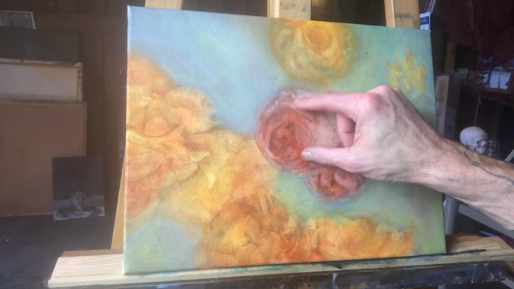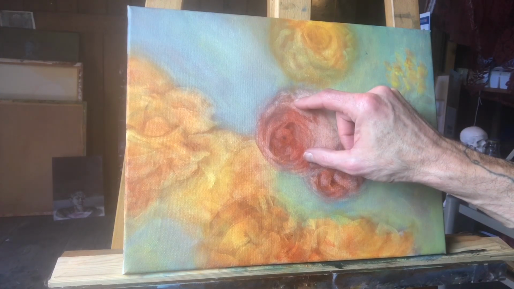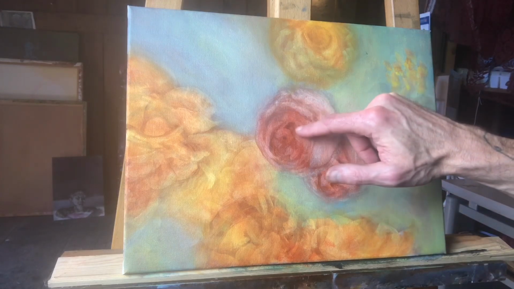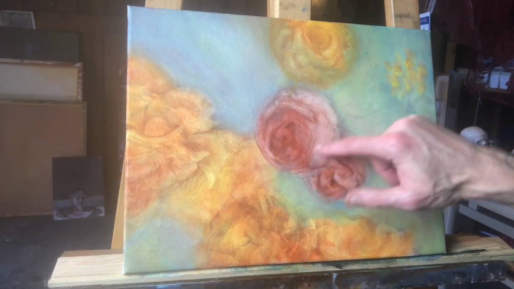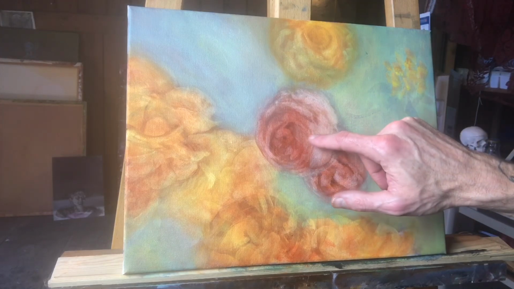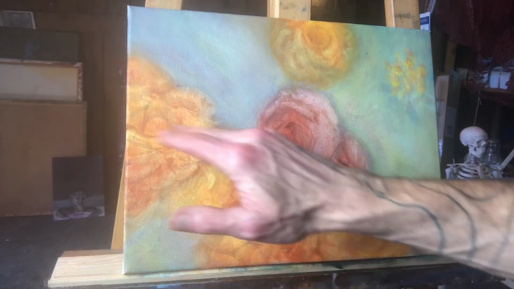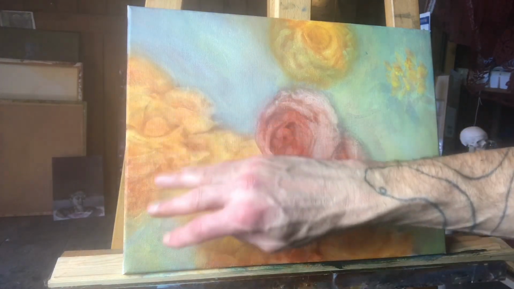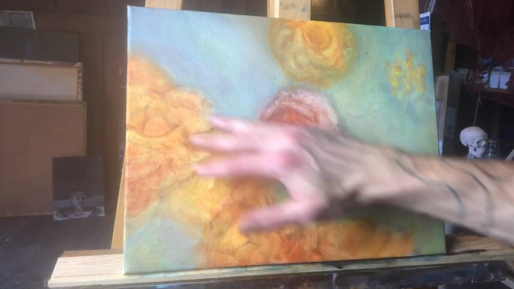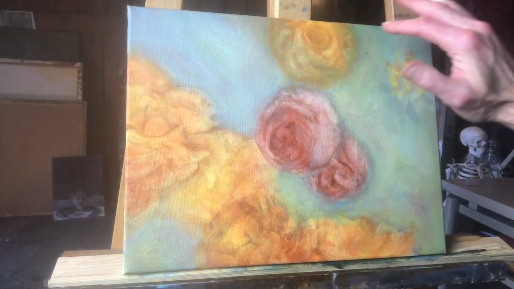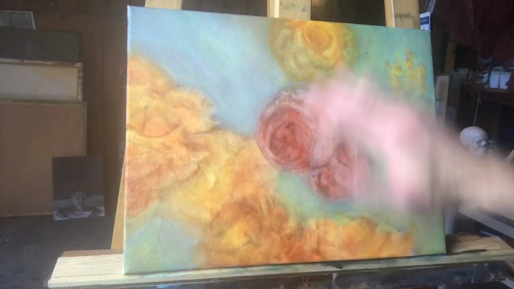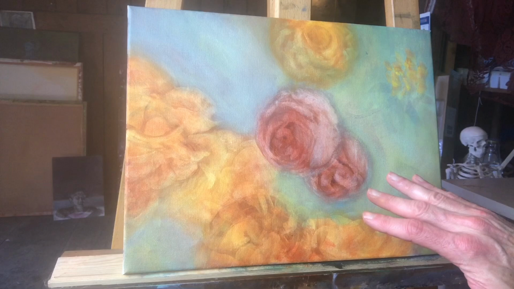The end result of these 2 flowers here are going to be about this color, this pinkish reddish color. The end result of these flowers is going to be this yellow, orange, sometimes reddish thing that we have happening right now.